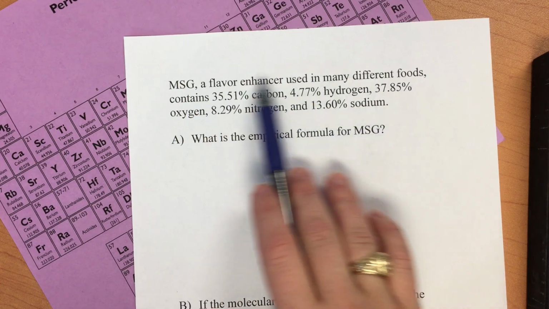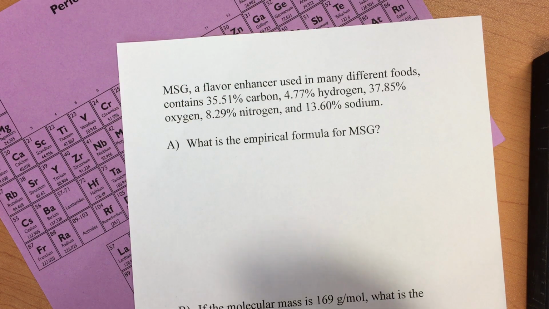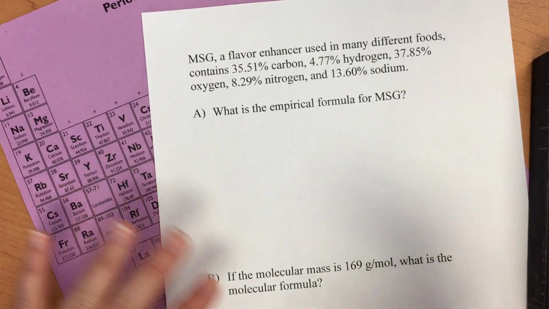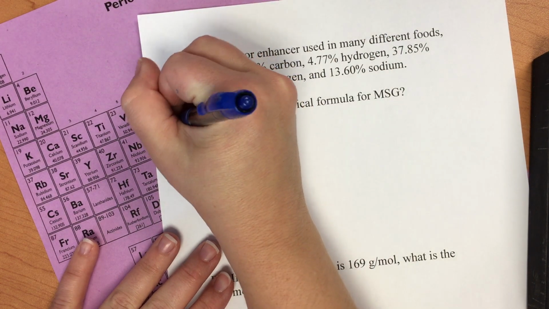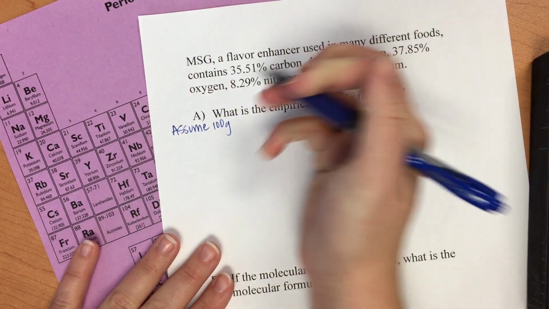So if we know these are all in percent, we can make an assumption that in a 100-gram sample, we will have each of these in grams. So we're going to assume 100 grams.